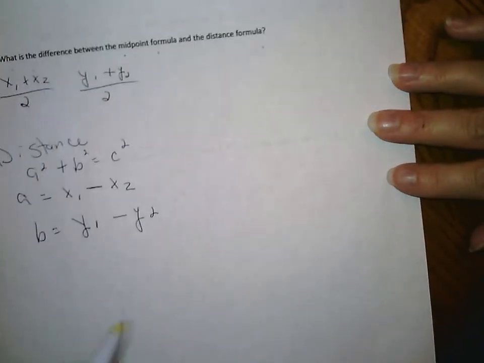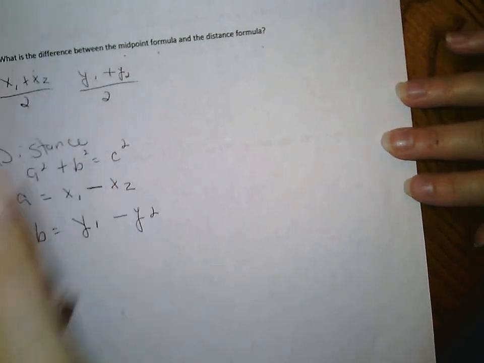Please write your name in printing on the bottom of the sheet. When you're done with your problem, hand it in to me.